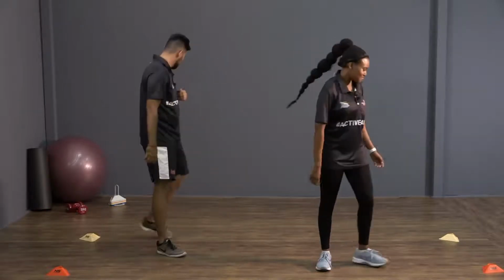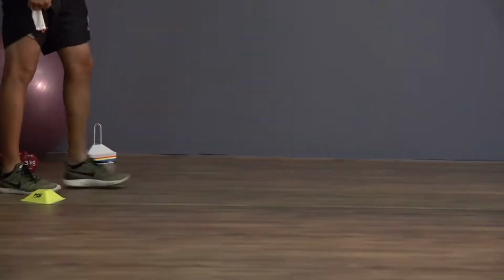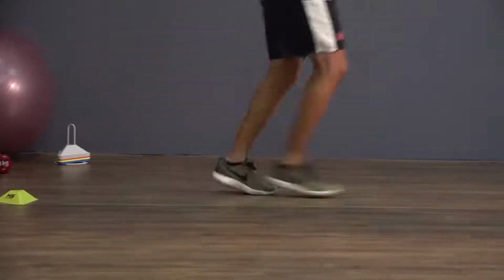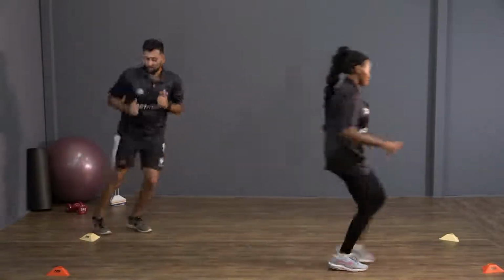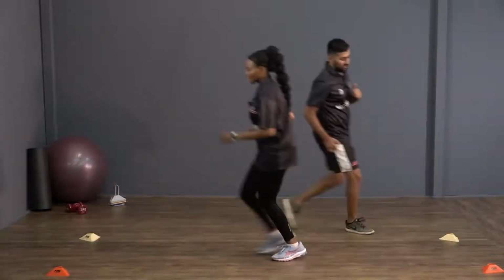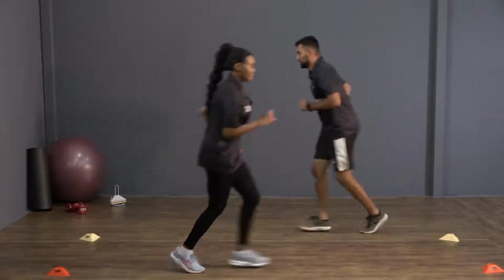The last warm-up exercise for today is called the running shuttles. So we're going to do it at 25%, 50%, 75% and 100%. So let's start. Zintle, you can go into the orange cone and we just go with a light 25% jog. Remember that good position here. Keep breathing. Pump those arms.